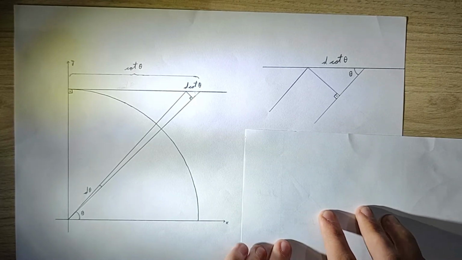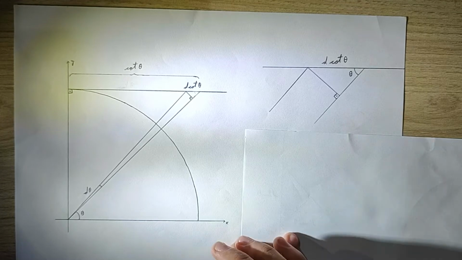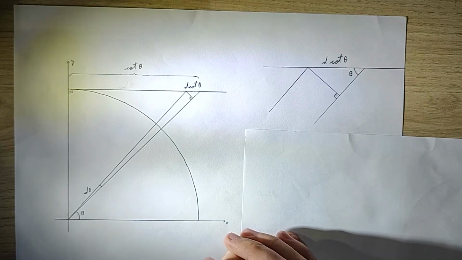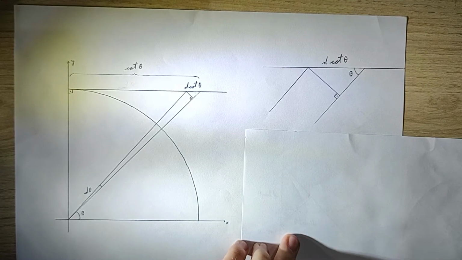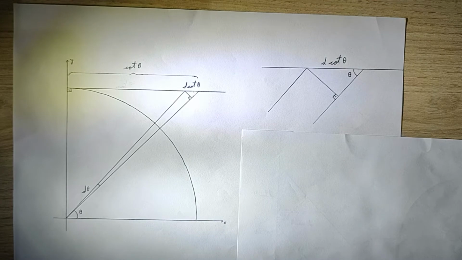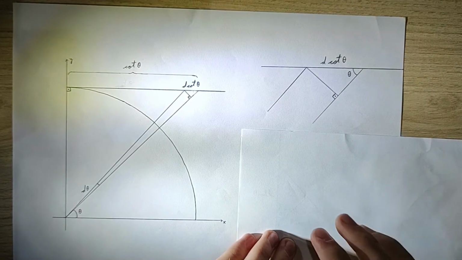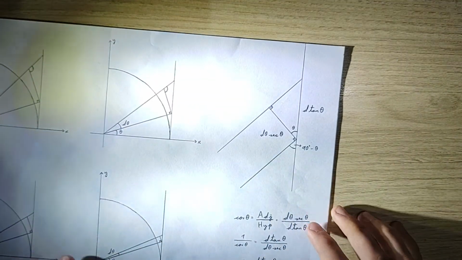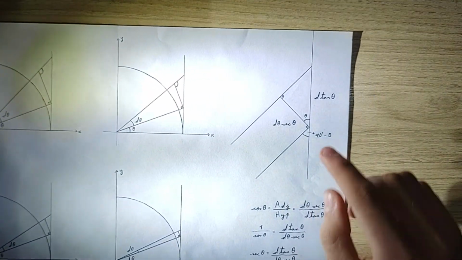I also said that we would see the deduction for the derivative of the secant function. And the best part of it is that we don't need to start all the way from the beginning. We can use the same diagram we used before. Look at our triangle once again.